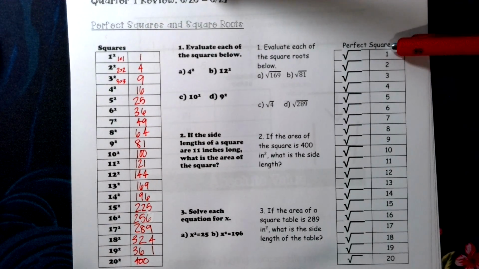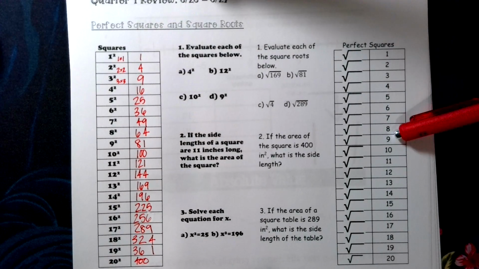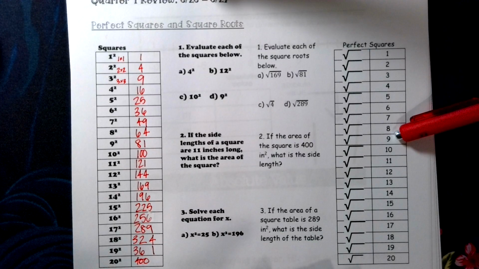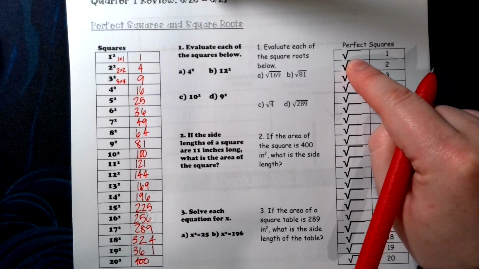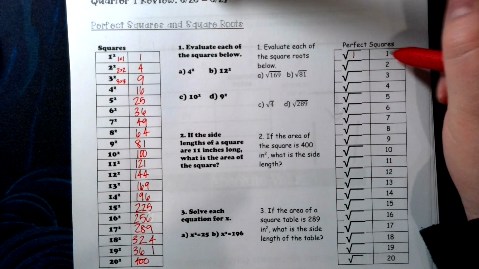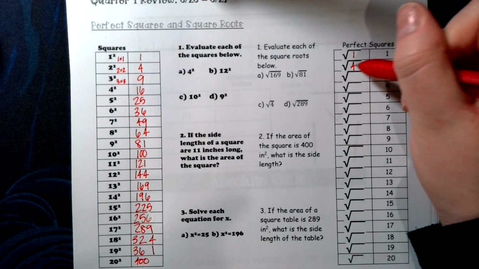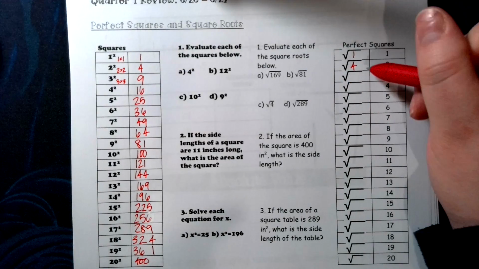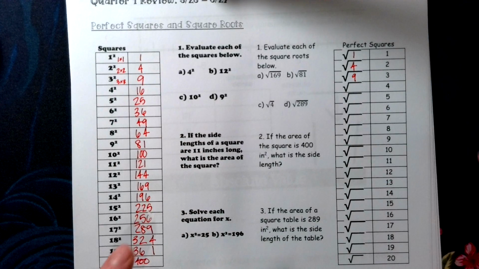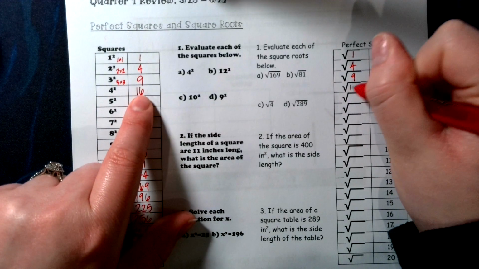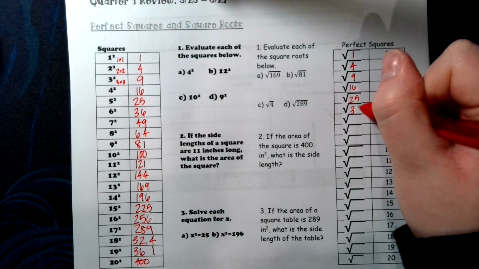To find the perfect squares, these numbers here, we have to do the opposite. So we have to think to ourselves, 1 times what number is going to give us that number underneath that perfect square. So the square root of 1 is 1. The square root of 4 is 2. The square root of 9 is 3. We're doing this, but backwards. So all these numbers here are going to match up over here.